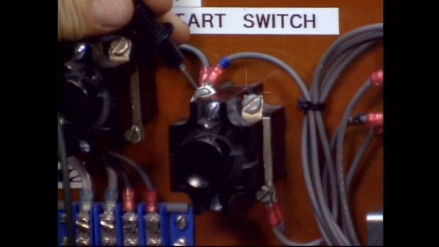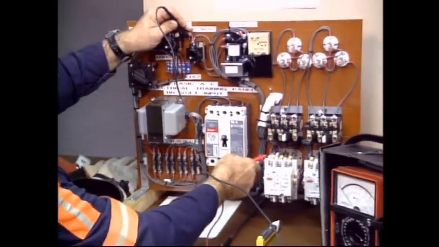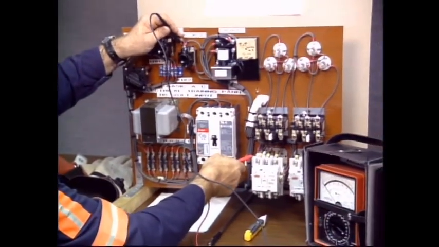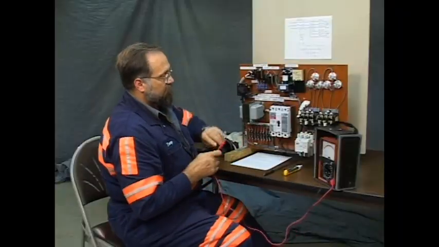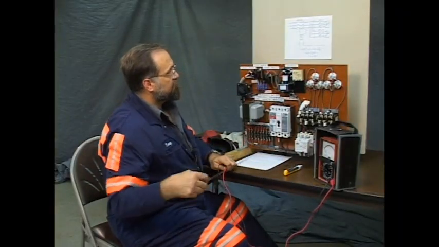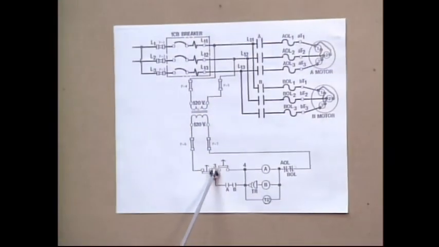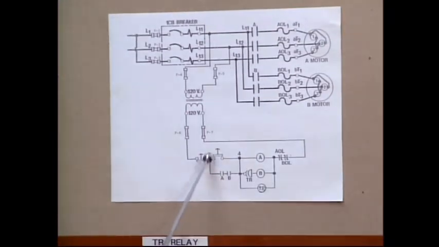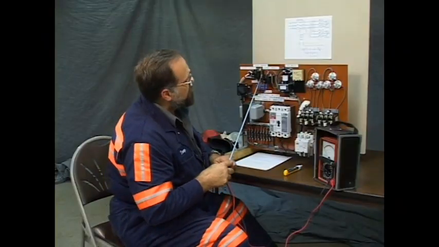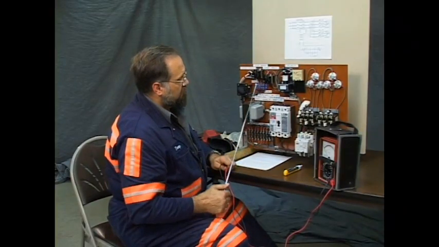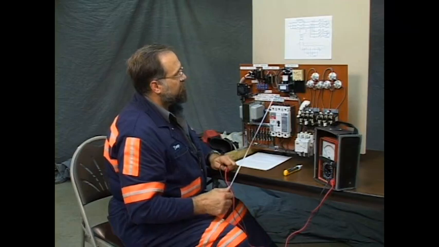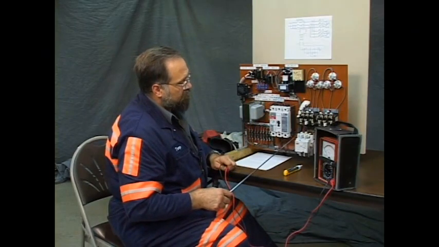To the A auxiliary. Nothing happening here. That would lead you to believe that the wire that connects, in this case, the line side of the start switch to the A auxiliary is open.